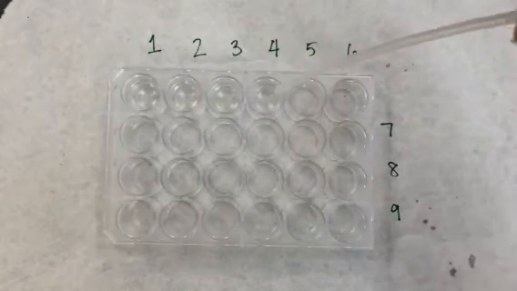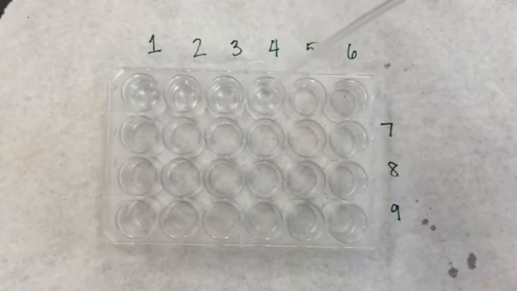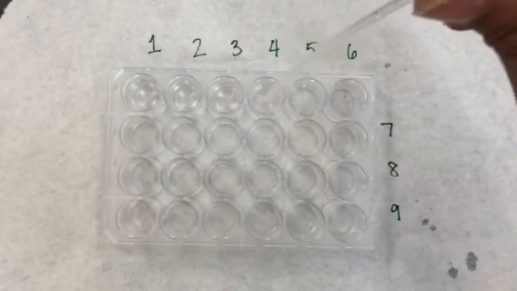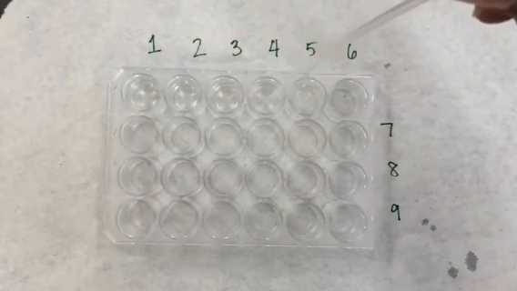Mix. Three drops from 4. Oops. Add to number 5. 1, 2, 3.